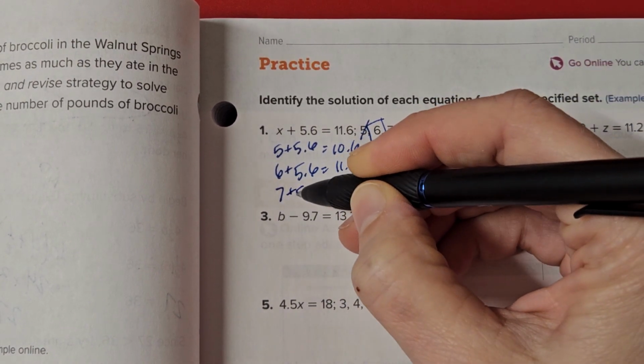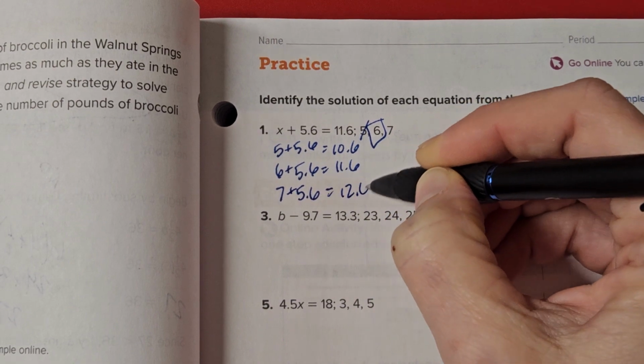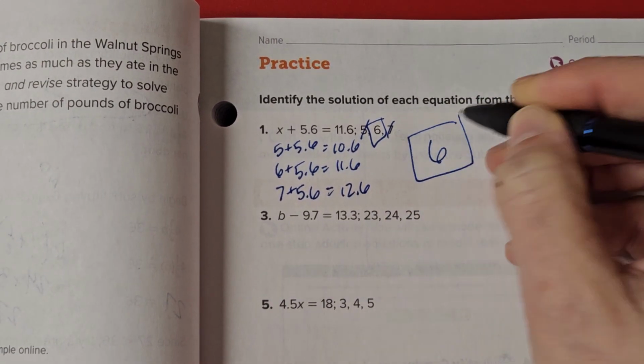And we got to try them all just in case. 7 plus 5.6 is 12.6. Doesn't work. So 6 is your solution.